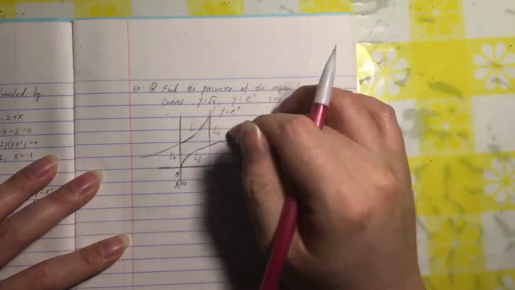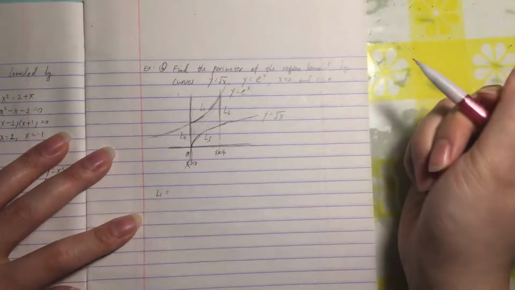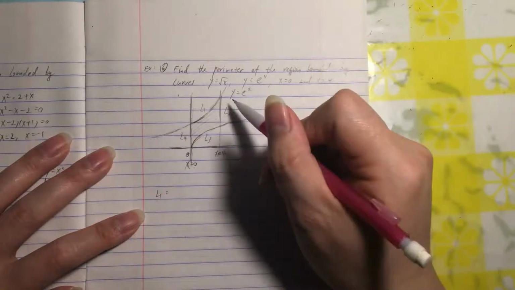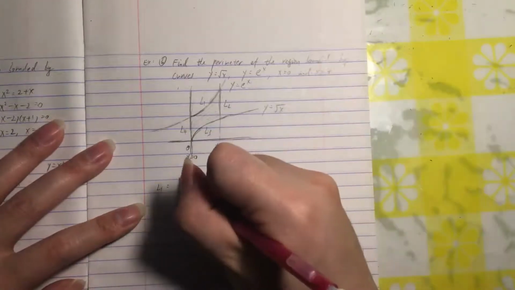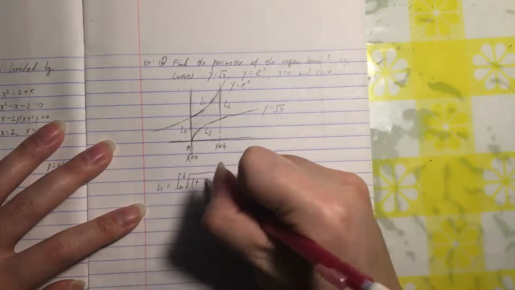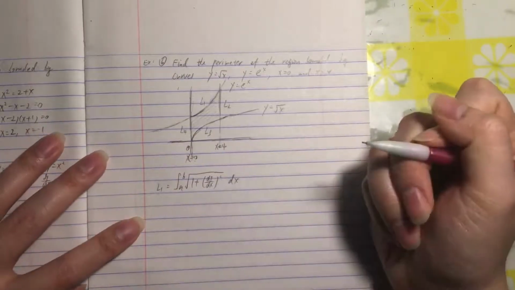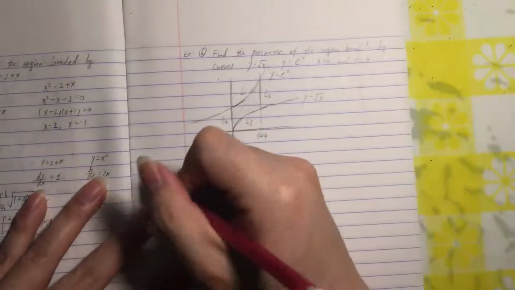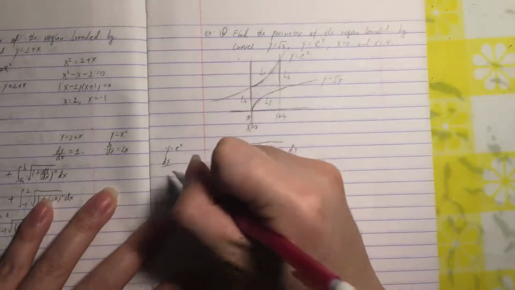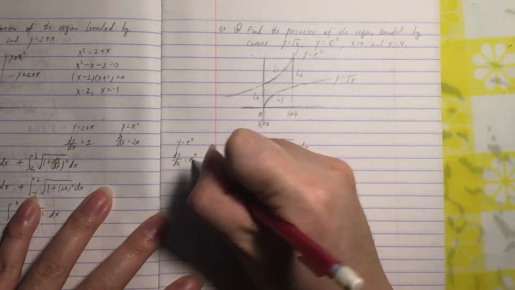Let's find L1, L2, L3, L4 individually. Let's find L1 first. L1 is the arc length of the function y equals e to the power of x. Here, y is a function of x, so the arc length formula is the integral from a to b of the square root of 1 plus (dy over dx) squared times dx. For L1, y is e to the power of x. If I take the derivative, dy over dx stays the same. It's also e to the power of x.